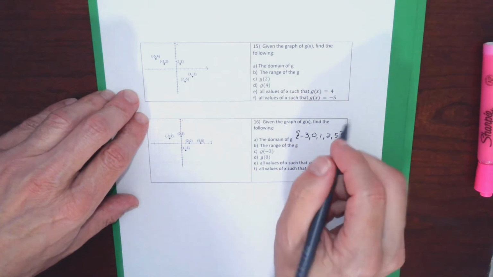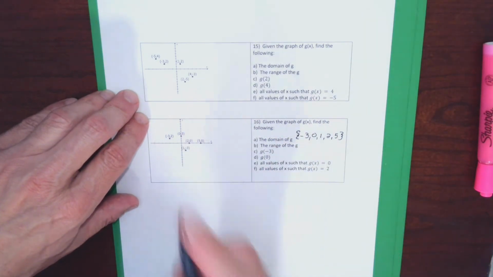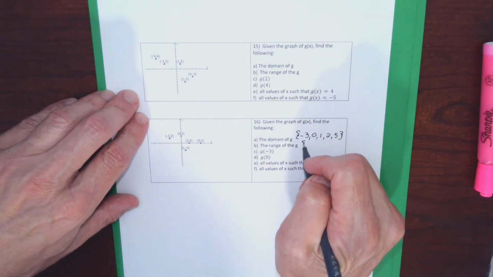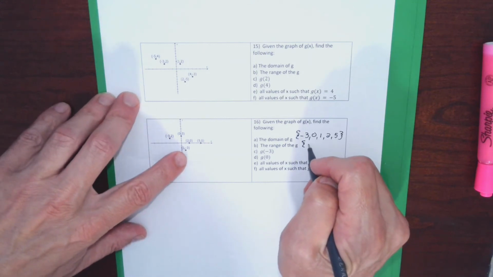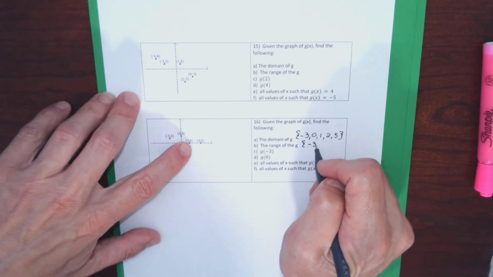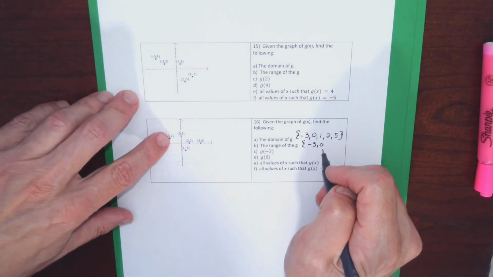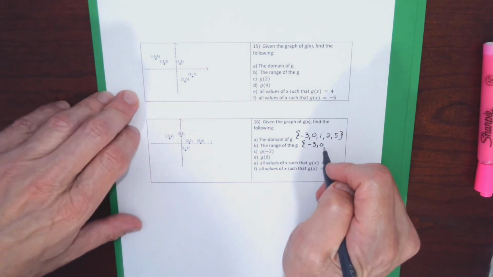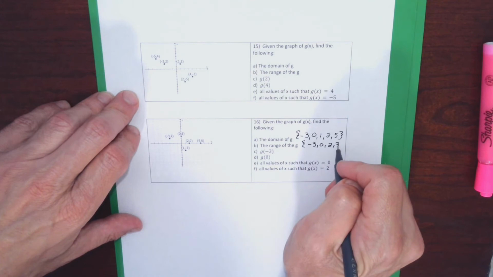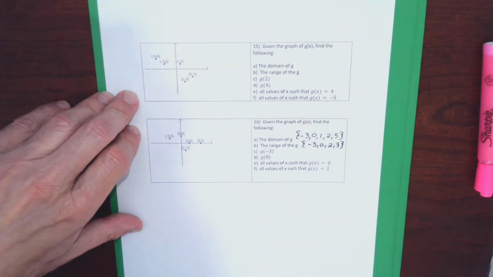Part B wants me to find the range. It's just now I call this function g. It's hardly that big of a deal. The range is going to be -3. 2 points have a y of 0. I only need to include the 0 once. And then +2 and +3. Finish up the range.